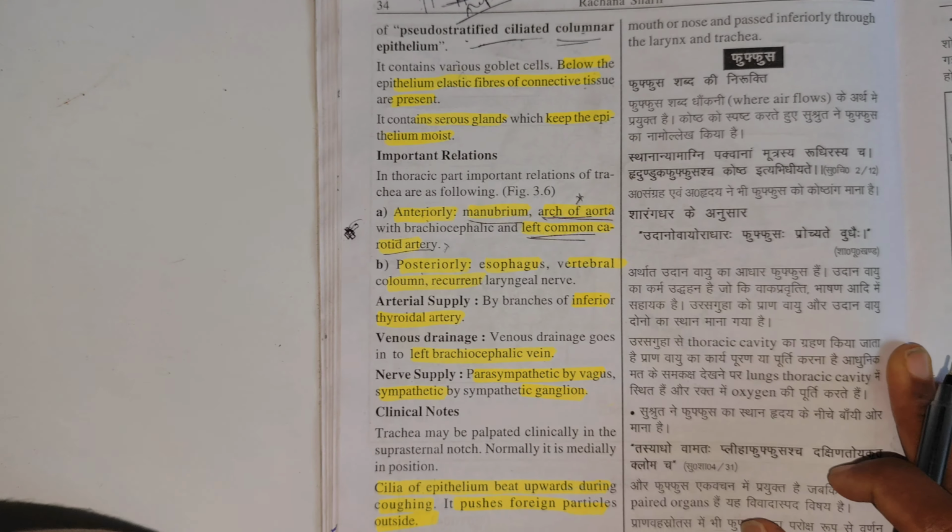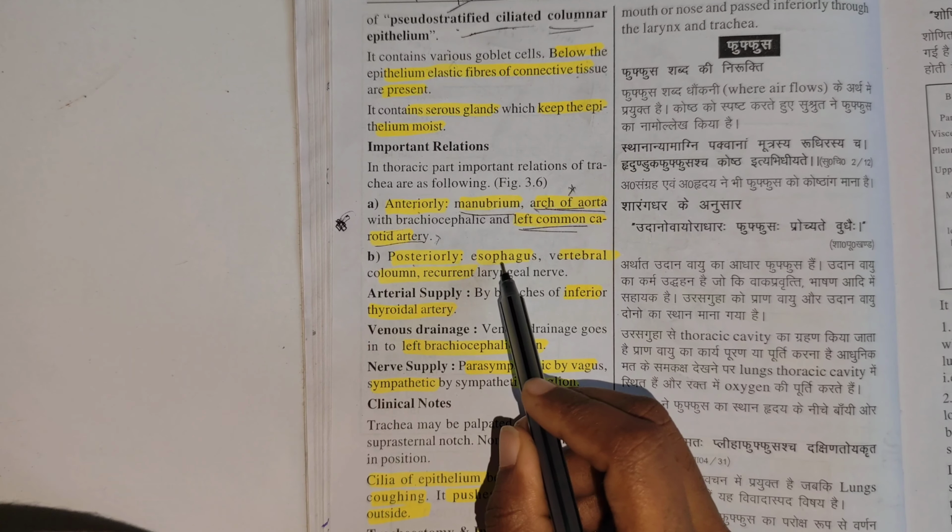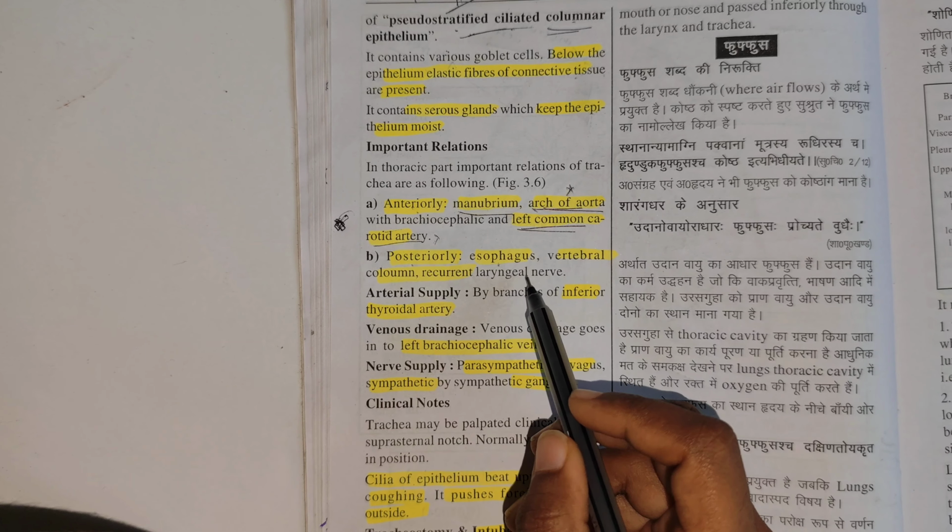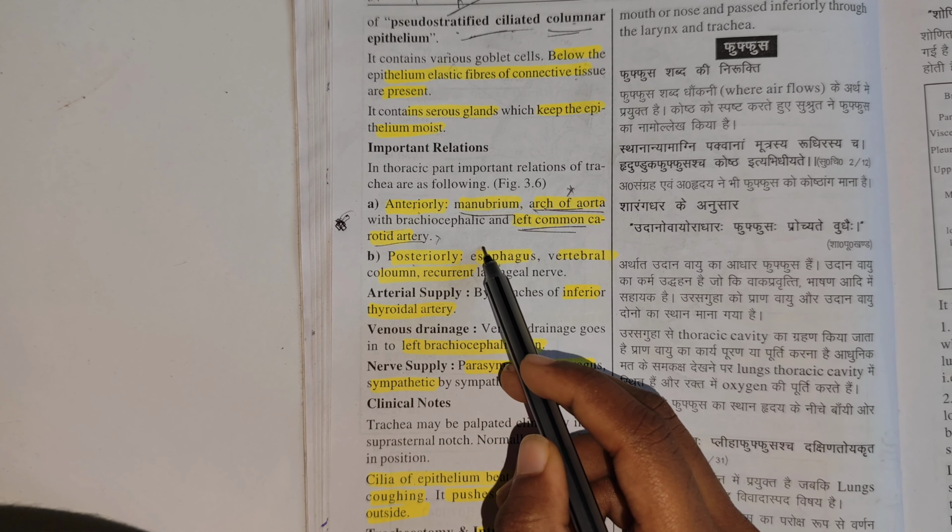Next are the important relations. For the thoracic part, the important relations are anterior and posterior. Anteriorly it is related to the arch of aorta and the left common carotid artery. See, I said first the esophagus, after the esophagus the trachea, and after the trachea the heart will be present. If the heart is present, the respective heart organs should be there. So you can write arch of aorta and left carotid artery; this much is enough. Next, posteriorly, as I said, the esophagus will be present. You can write the esophagus mainly; that is enough.